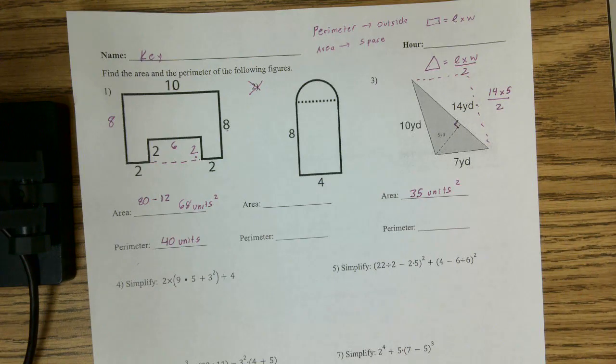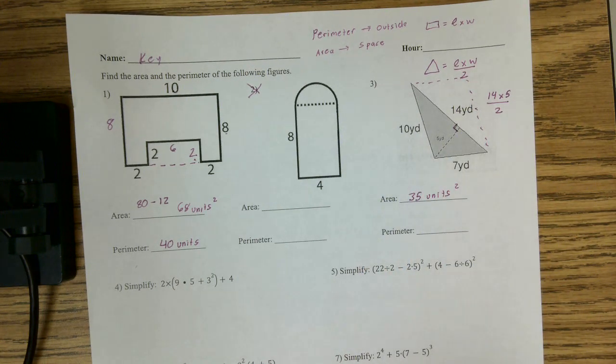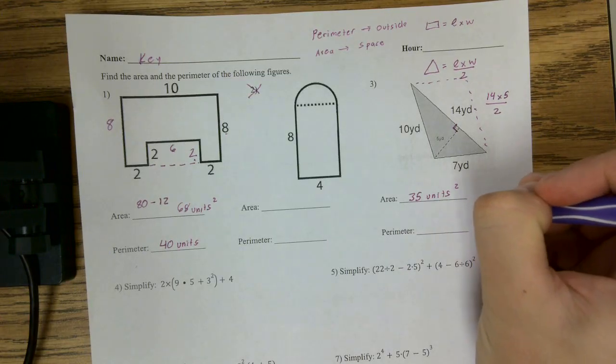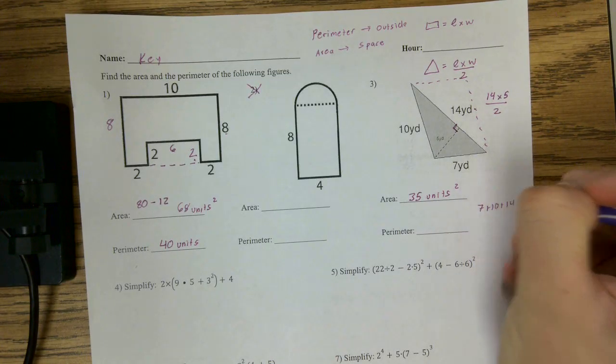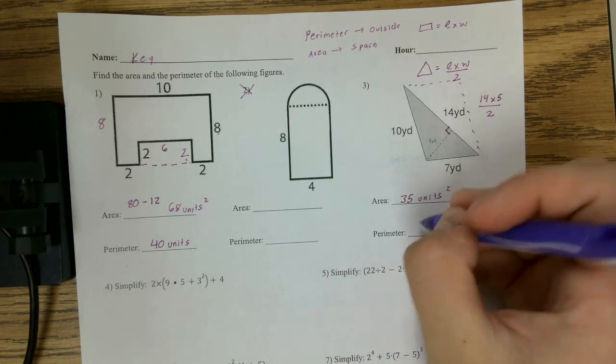Now the last part is just finding the perimeter. So all you got to do is just add the values on the outside. So 7, 10, and 14 all added together. I believe that gives you a value of 31 if I remember correctly. Yes, 31 units there.